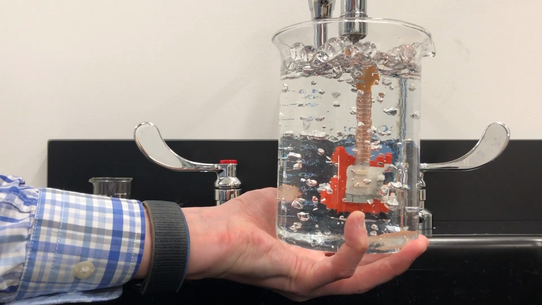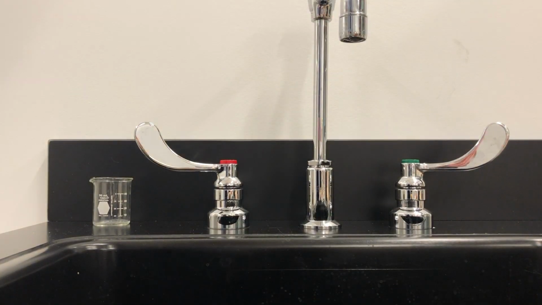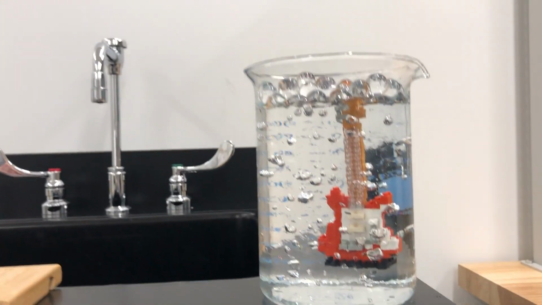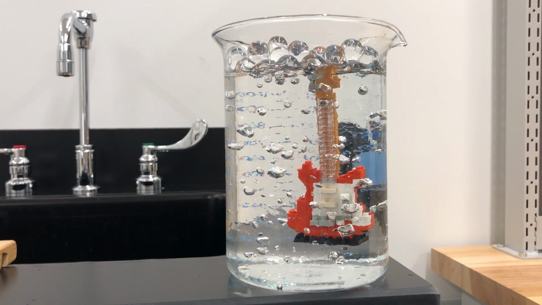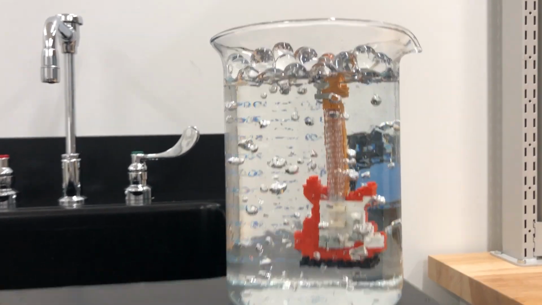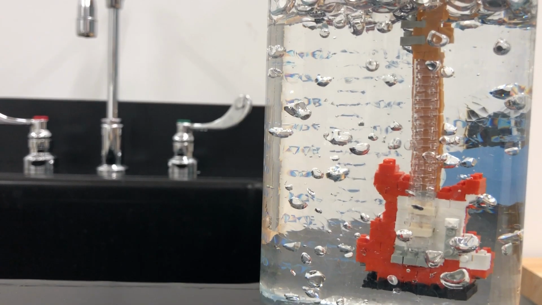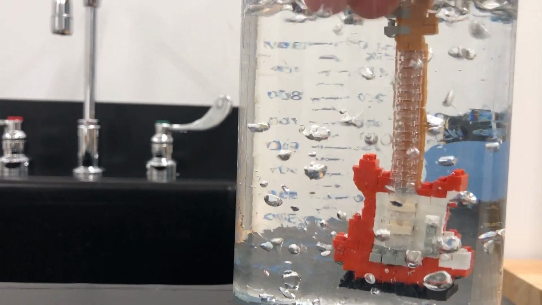And there we go. I'm going to put this down. And we have my small model guitar. You can see there's little pockets of air bubbles that are stuck, and we could probably try to eliminate those a little bit, but not really necessary to get the point.